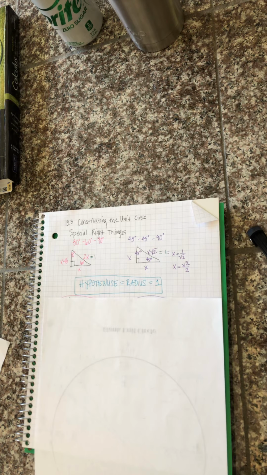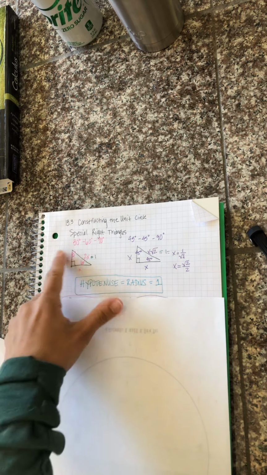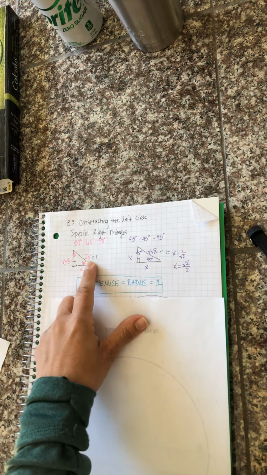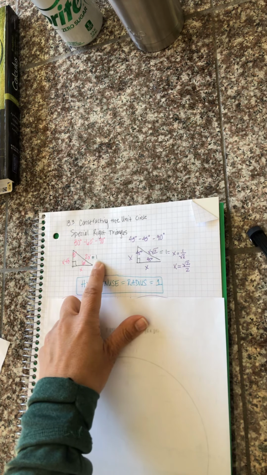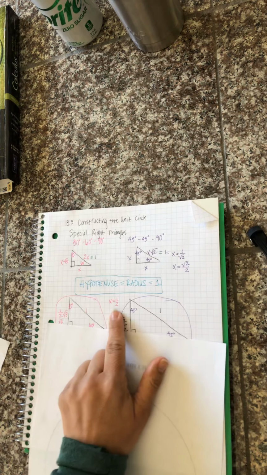Here's the thing you need to know. In the unit circle, the hypotenuse of the triangle is equal to the radius of the circle, which is always 1. Hypotenuse is equal to radius is equal to 1, always. So up here, you'll see that I have 2x equals 1, because 2x is the hypotenuse, and in the unit circle it equals 1. So when you solve, you get x is 1/2.